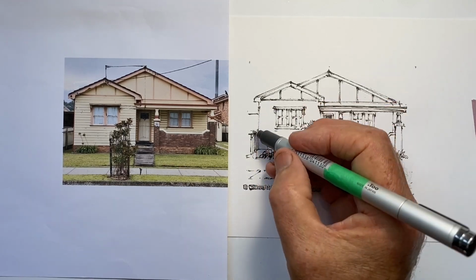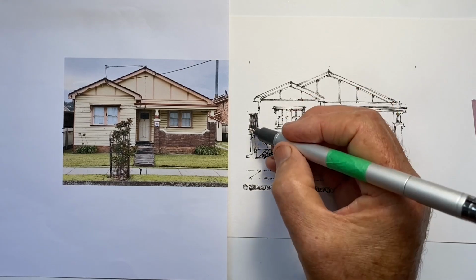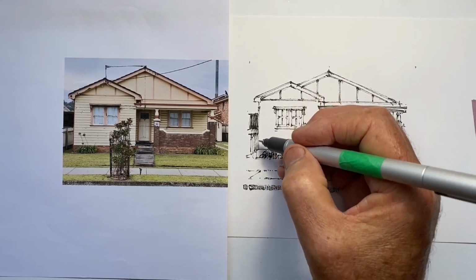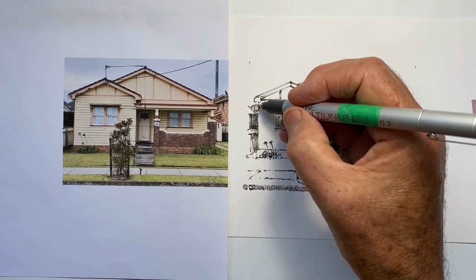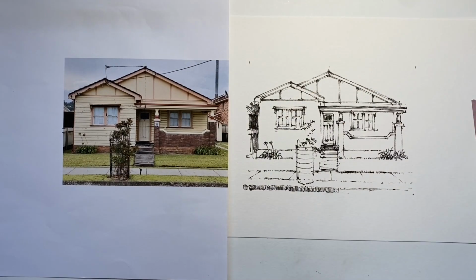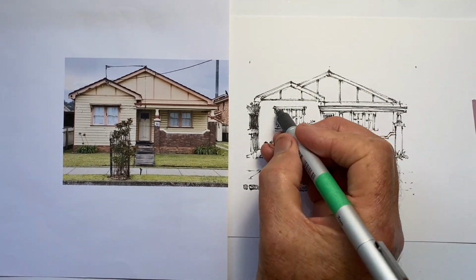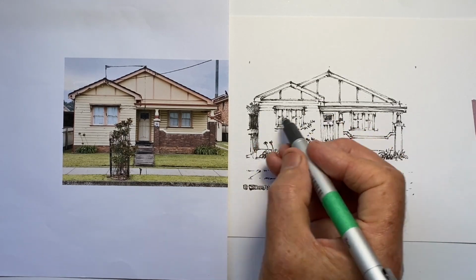Now I'm keen to get this detail on the left hand side, the darkness, because that's going to really make clear, really pop out the building itself. I make that quite dark. On the other side, I didn't really want to draw that two-story building.